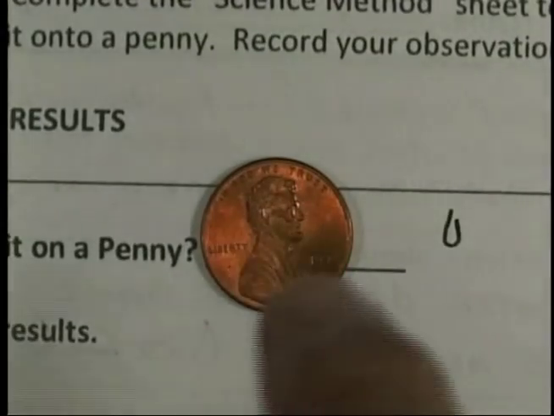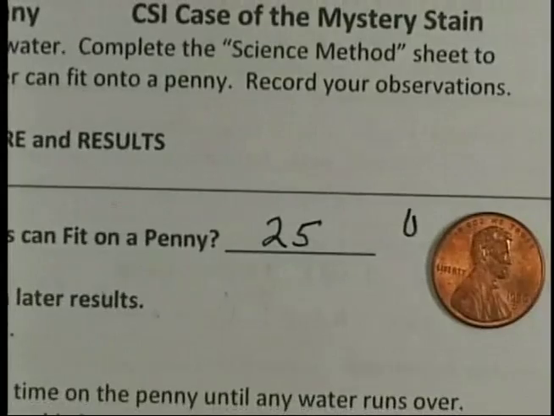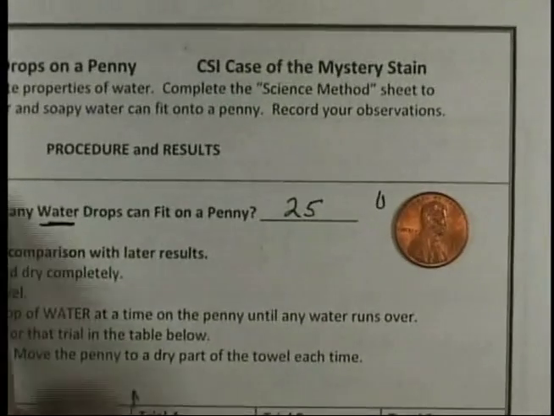Here's what I think. I think that I can fit, because I've done this before, and you don't need to change yours, I think I can get 25 drops of water on that penny. Just water drops. Now, I want you to make another prediction, your second prediction. What happens when we add soap to the water? That's our independent, our experimental variable.